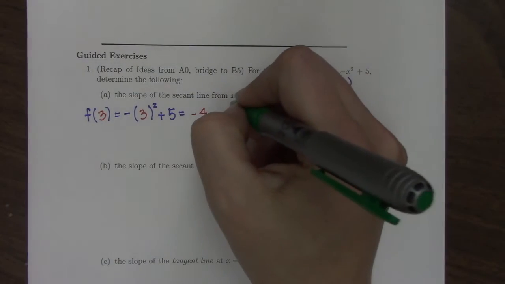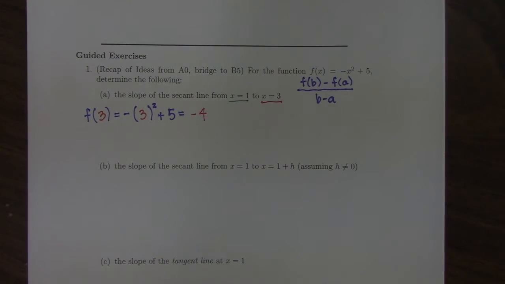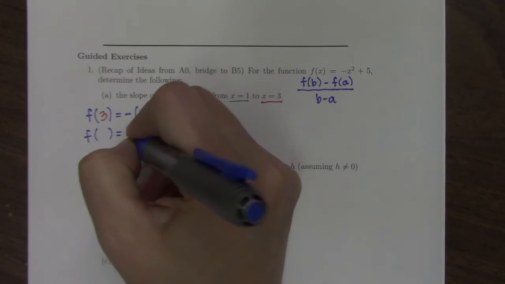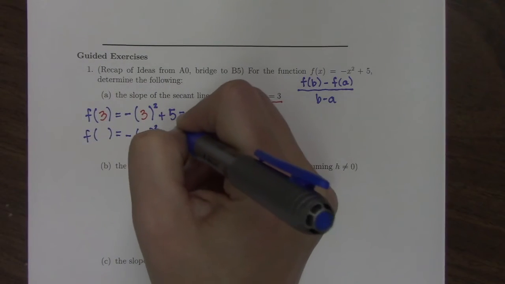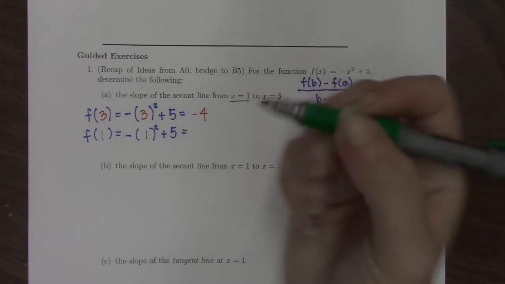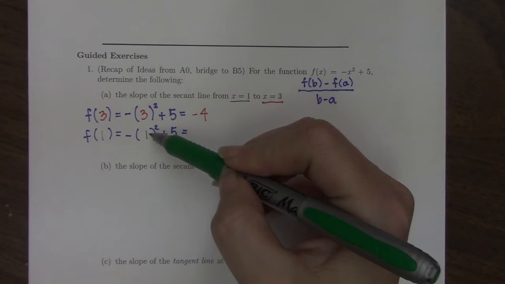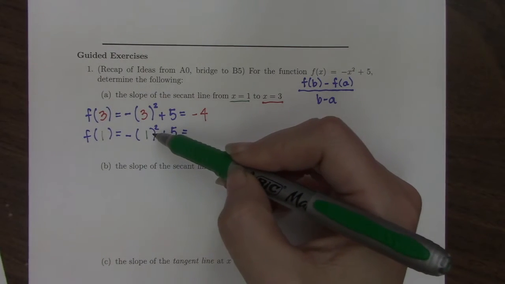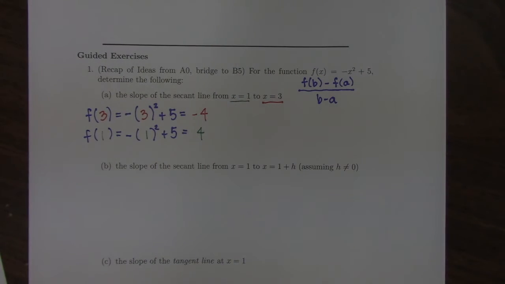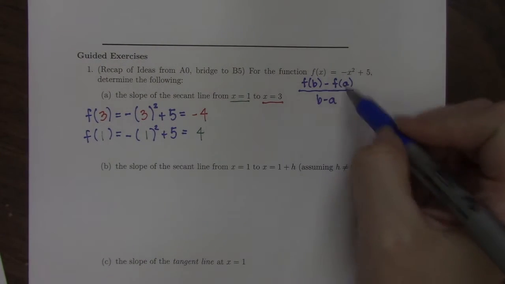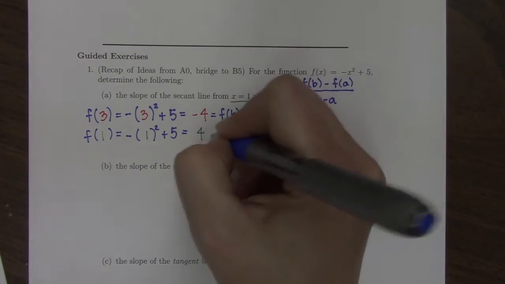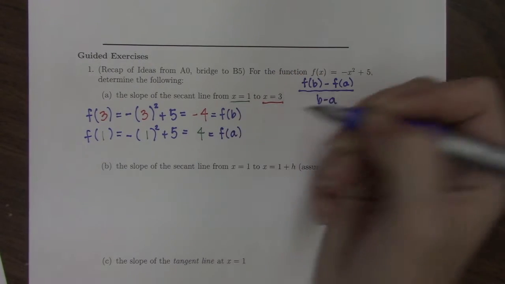For x equals 1, 1 is our a value, right? The first part of our interval. So we're going to evaluate f of 1. So just like before, everywhere I have an x in my original formula, I'm going to plug in a 1. So now I can see that 1 squared is 1 times negative 1 gives me negative 1, plus 5 gives me positive 4. So now when I evaluate this into my function, I can say that this is my f of b, this is my f of a.